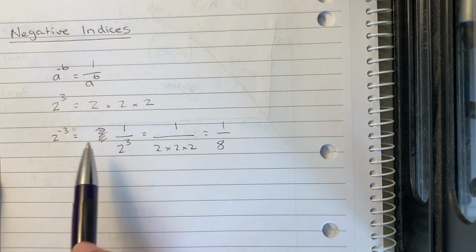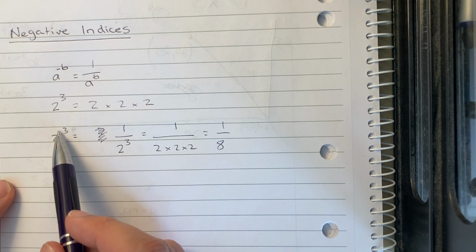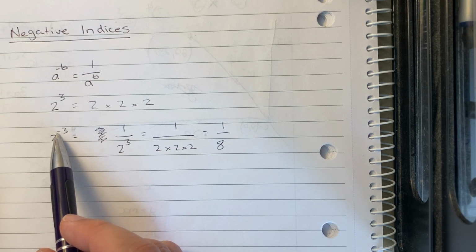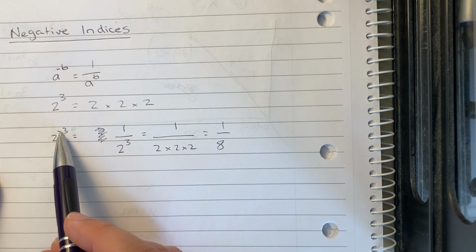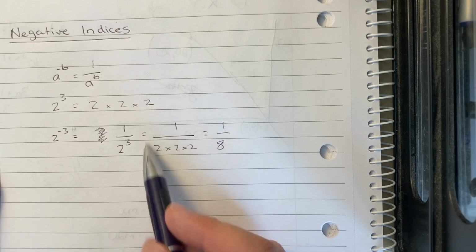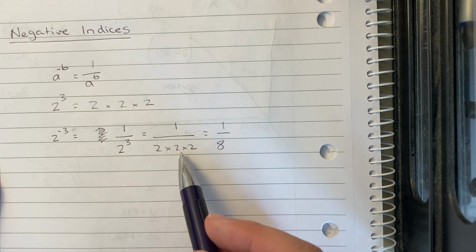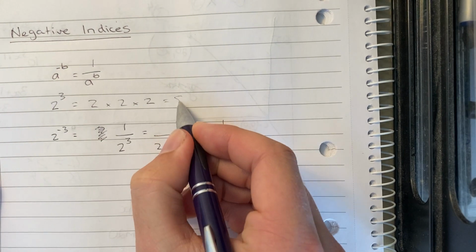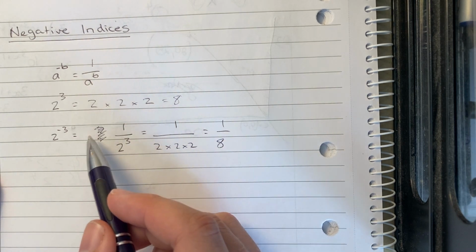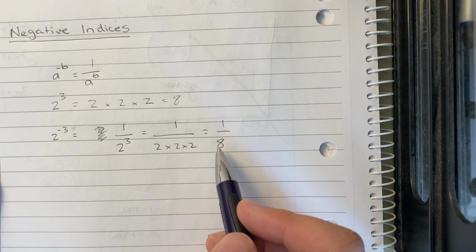It's a little bit of a strange thing to think about because we're used to this minus sign making the result negative, right? But in this case, a minus sign in the power actually inverts it. So this is still a positive number. 2 to the power of 3 is 8, but 2 to the power of negative 3 is 1 over 8.